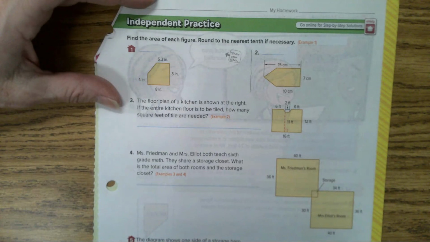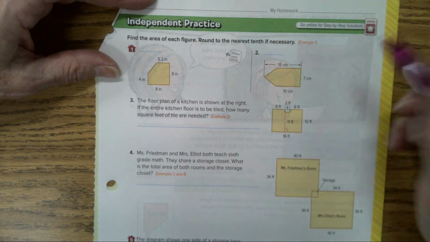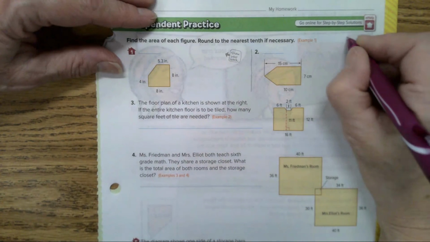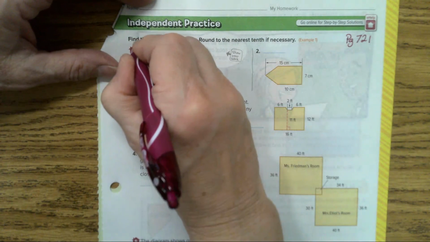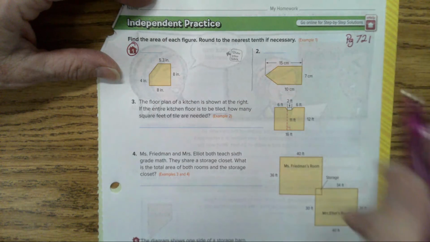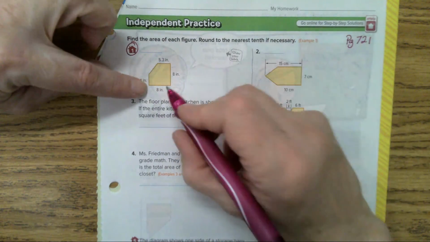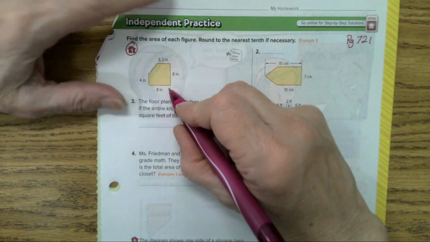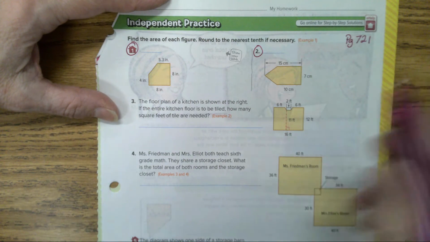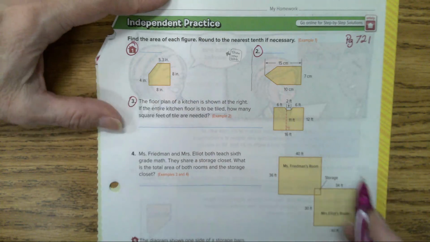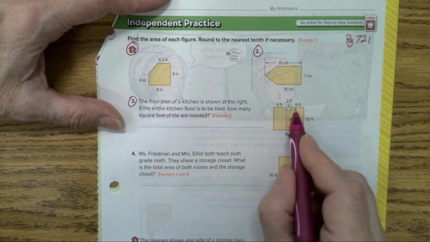So what do I want you to do? We're going to do page 721, and I'll do some of these with you. I want you to do number 1. Number 1, you could even see that as a trapezoid, couldn't you? Number 2. Number 3, in number 3 you have a rectangle and a trapezoid.